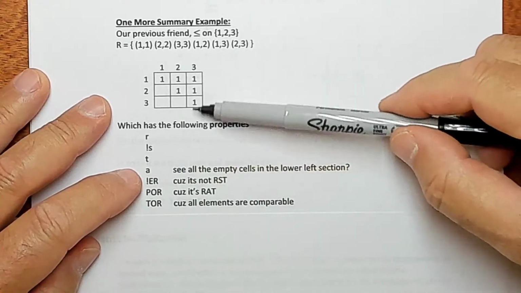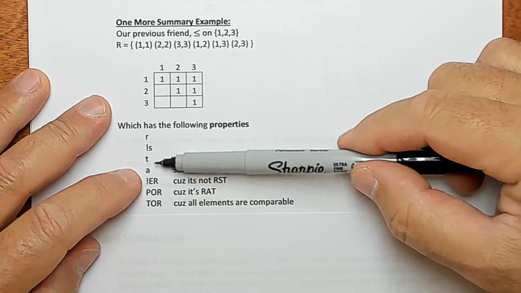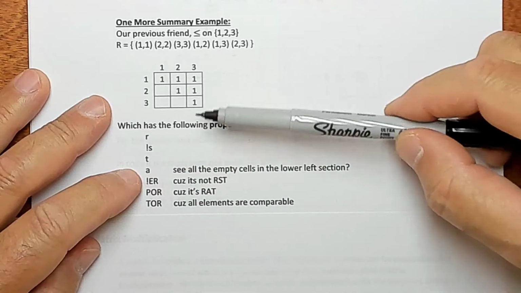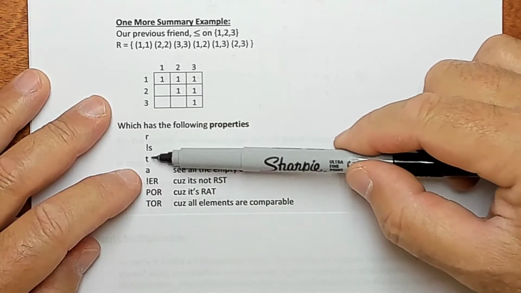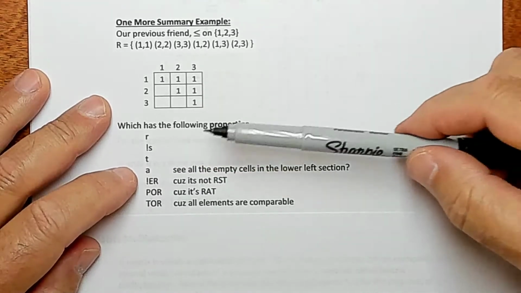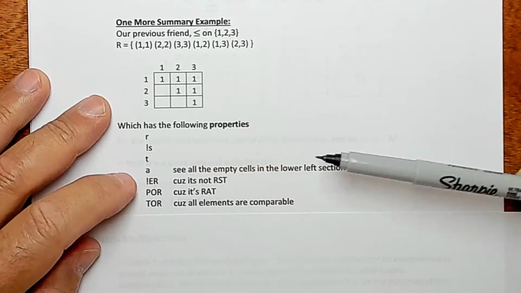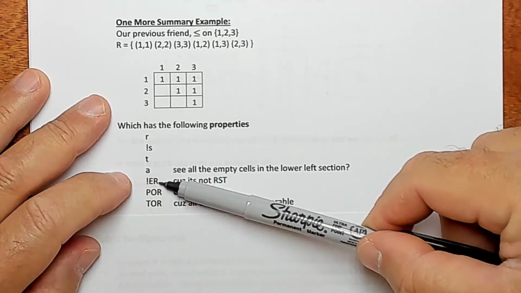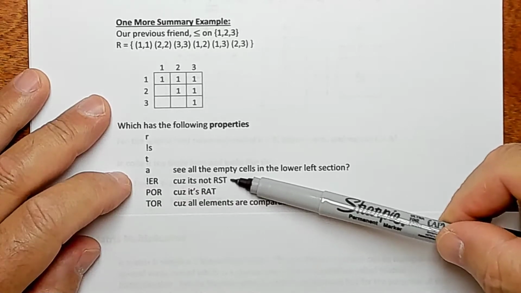In this case, for this particular data, these look very, very similar. You'd have to go back and look at the notes for some examples of other variations on this. For this particular set of data, it's hard to see how these are different, but they are slightly different. Anyway, it's not an equivalence relation. It's not an ER because it's not R, S, and T.